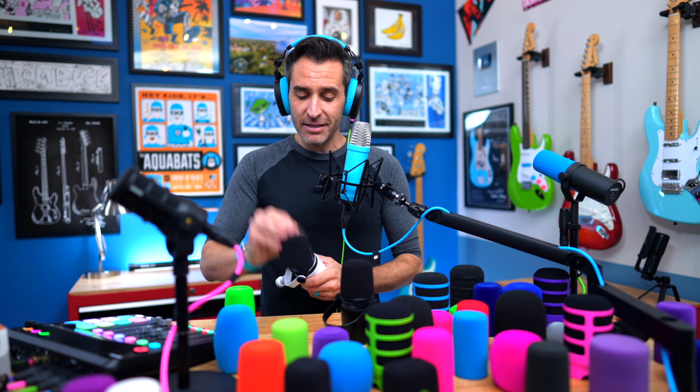There are so many different ways to upgrade your microphone, whether it's through physical things like boom arms and cables, or less tangible things like EQ and processing. But one of the most fun ways to upgrade a microphone is to switch it up with a new windscreen.